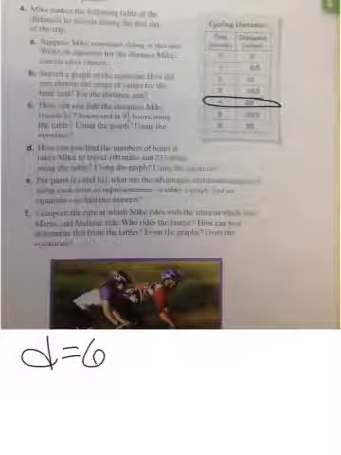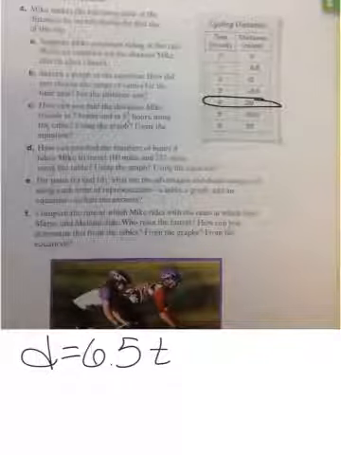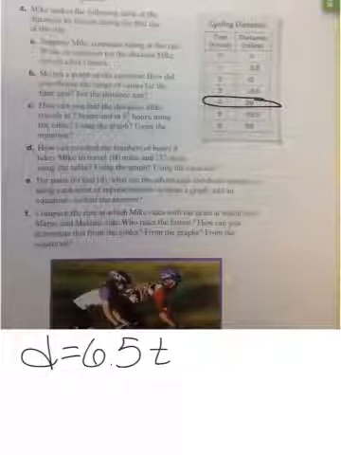Now that I know his rate, I know that his equation will be D equals 6.5 times T, as I know that the rate will always show up being multiplied by the time. I determined that in part 3, question I.